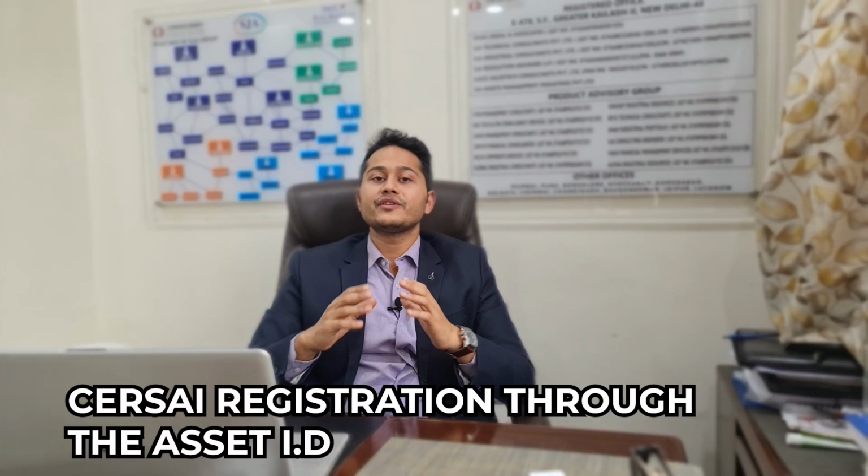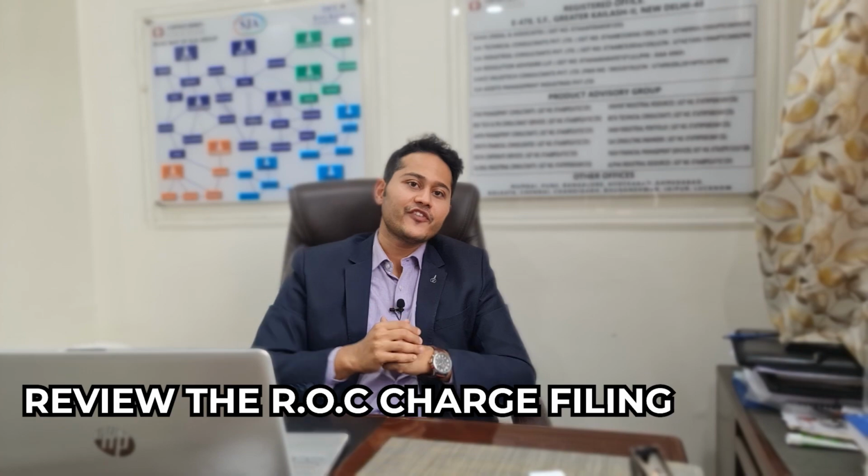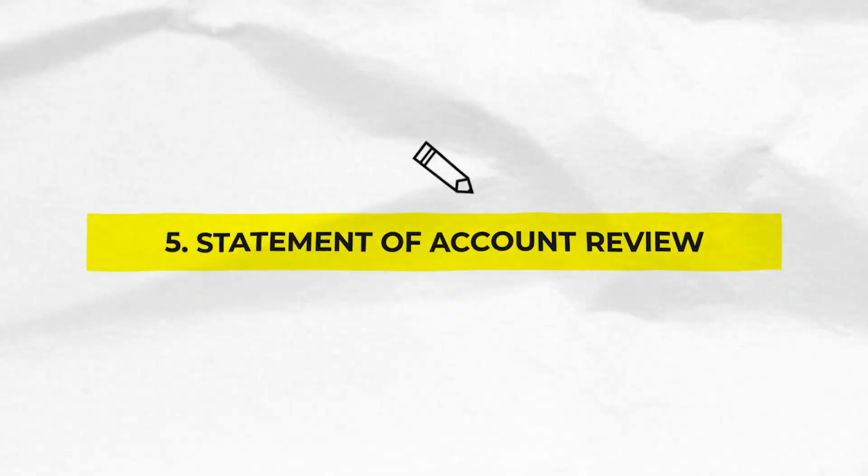Thereafter, you can review the SARFAESI registration through the asset ID. In case it's a corporate borrower, you can review the ROC charge filing which has been done. All these steps will help to ensure that perfection of security has taken place prior to the disbursement of the advance. Step number 5, statement of account review.